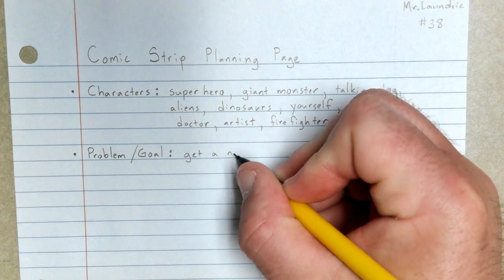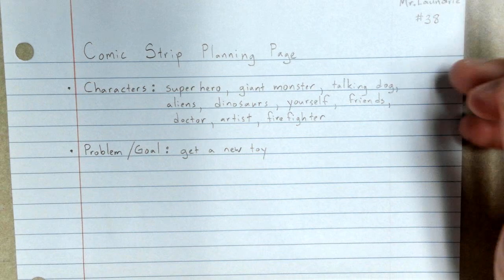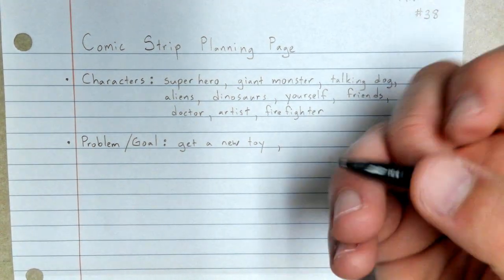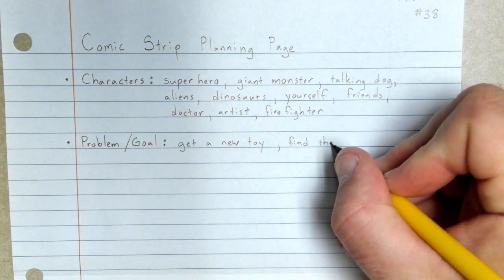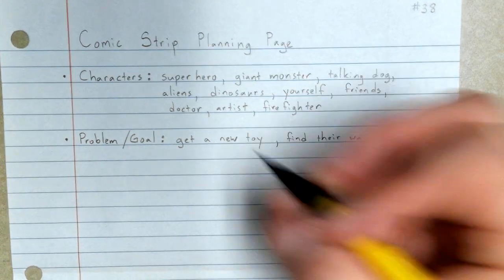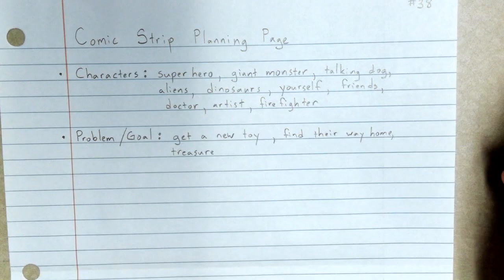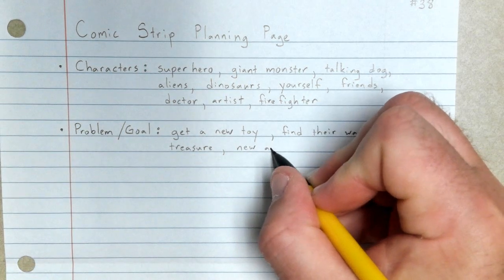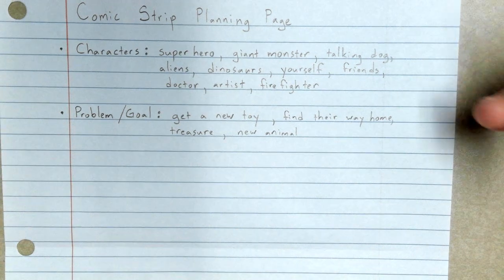Maybe I'm trying to get a new action figure. Pretty basic. Okay. Maybe your character gets lost and needs to find their way home. Maybe they're looking for some kind of treasure, and you can figure out what that treasure would be. Maybe they're looking for a new animal. Again, it can be just about anything.